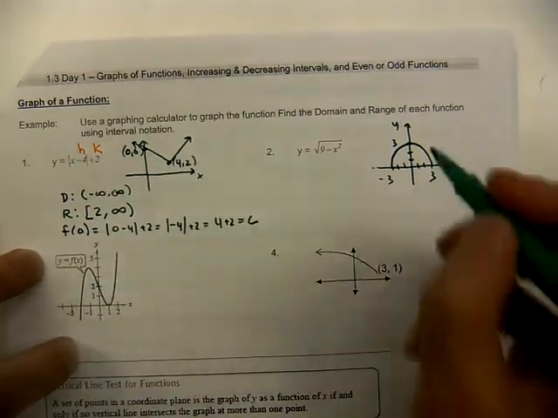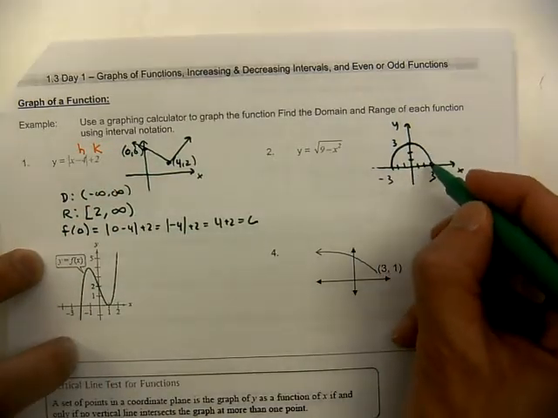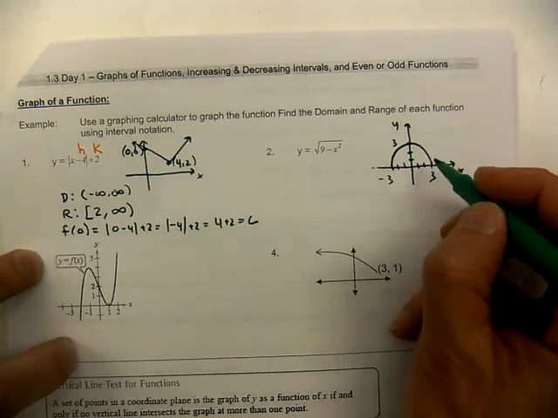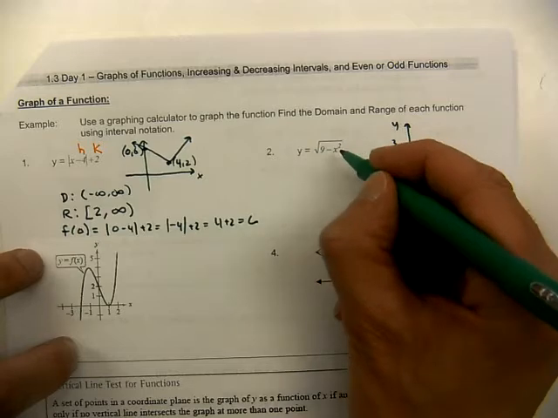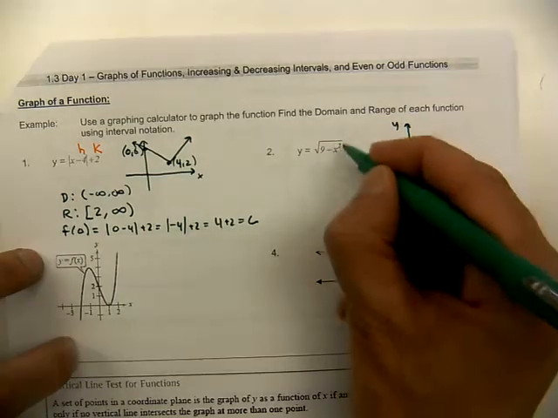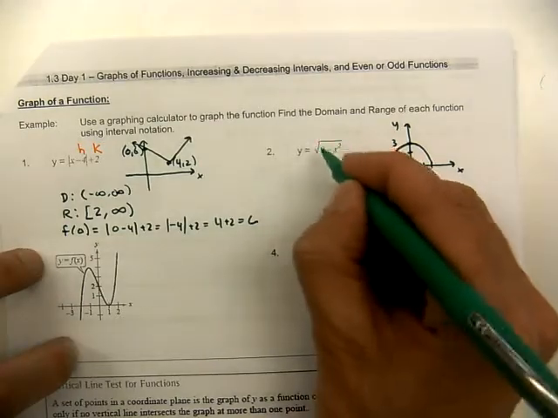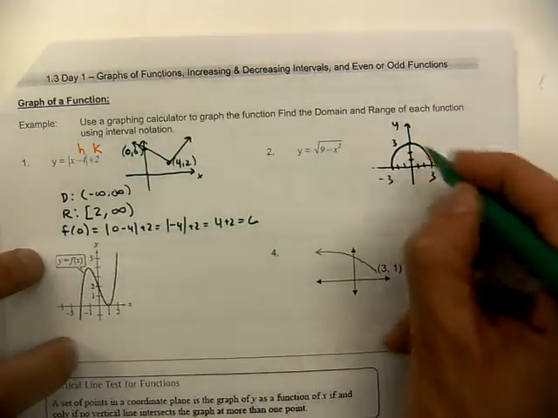Here's number 2. Again, I went ahead and showed you what that would look like. That's the top half of our circle with a radius of 3. Be careful here. Don't try to simplify this. You cannot take the square root and cancel out the power of 2 because these are separate terms, in the same way you cannot take the square root of 9. So that's what you type in and we get this.